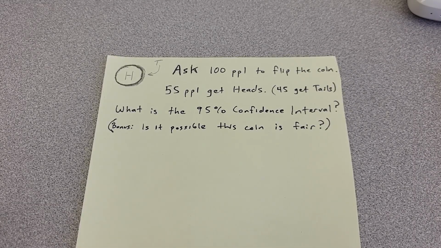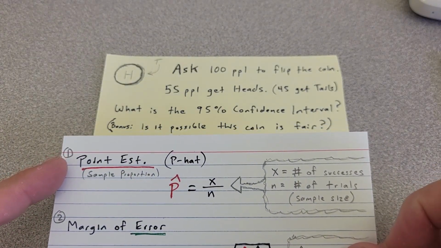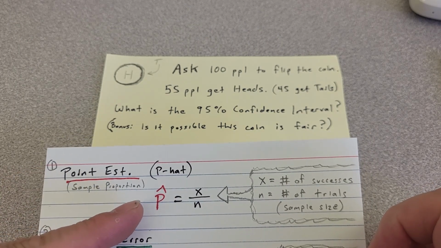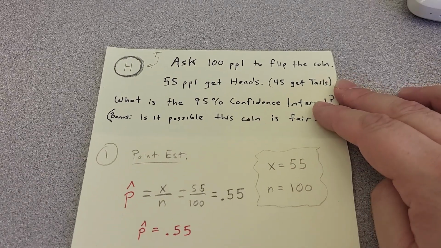Now that we know what the question is and we have the idea of how to go about solving these questions, we go about that step-by-step process. What is step one? Find the point estimate. Find the sample proportion, otherwise known as the p-hat. So for step one, we want to find the point estimate.